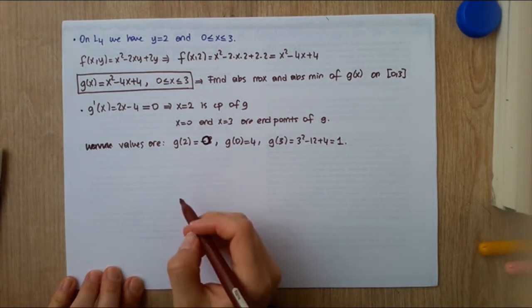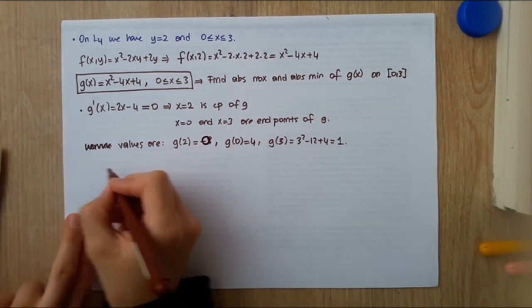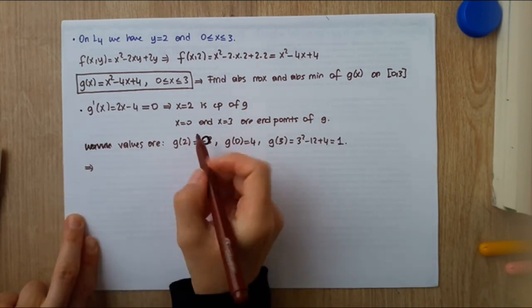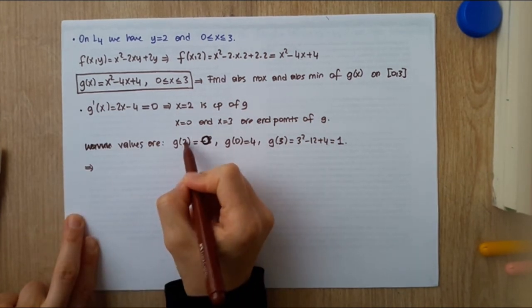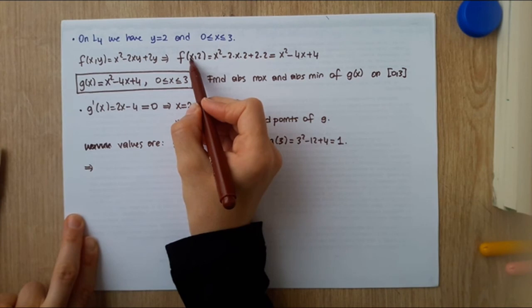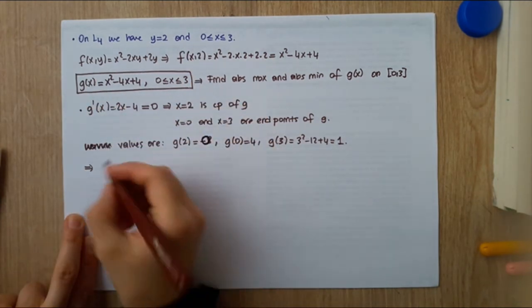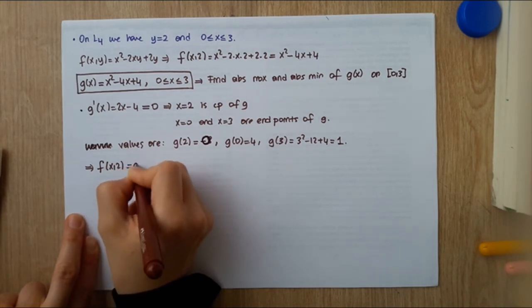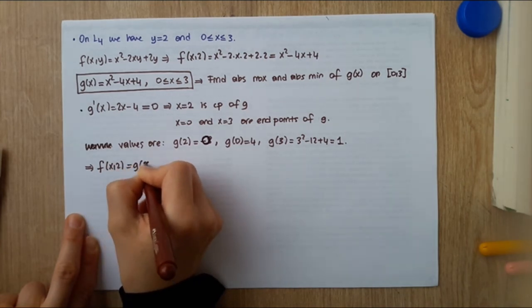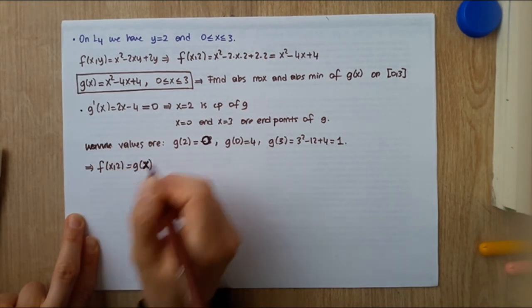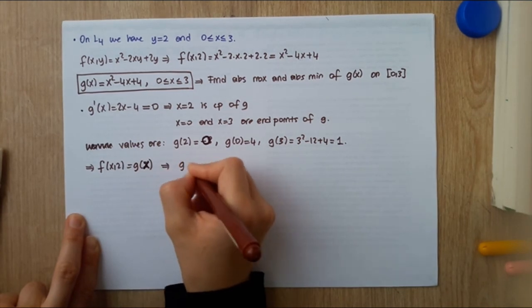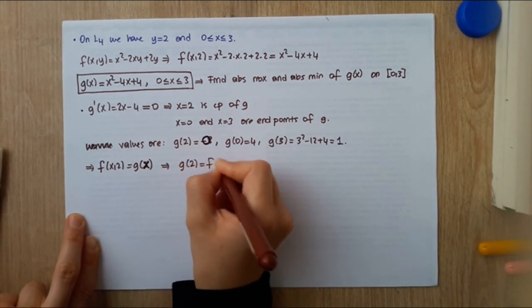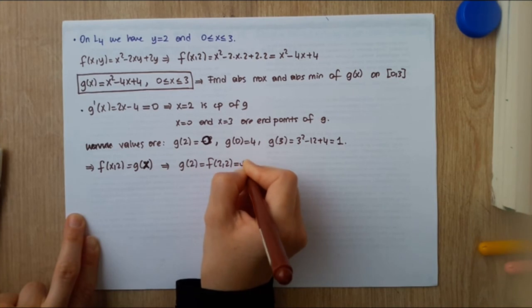So it means g of 2 is 0. Actually g of 2 means x is 2 here, right? I will write it like that. f of x, 2 is g of x. So g of 2 means f of 2, 2, and it is 0.